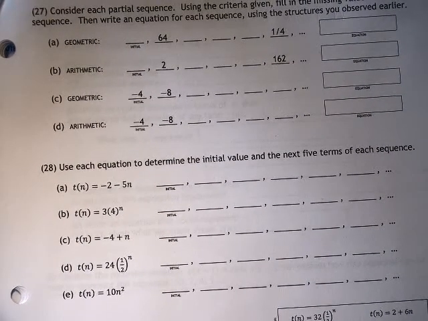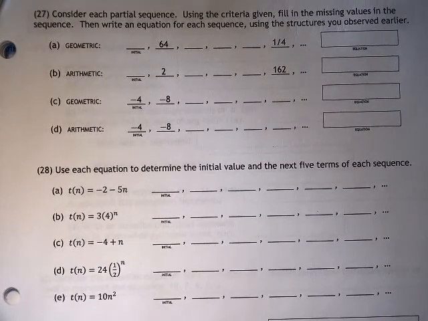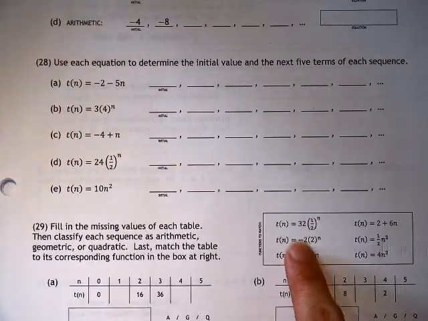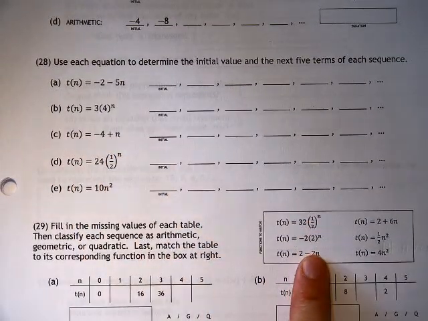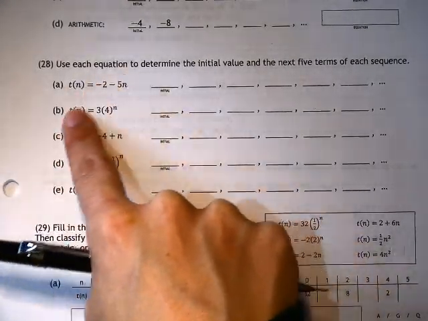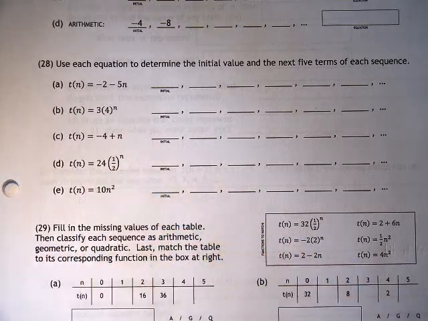As you begin page 3, keep in mind that the goal is to really start to become a bit more formal about our vocabulary of sequences, namely words like arithmetic, geometric, and quadratic, and to start using their equations. You can tell in number 28 and 29 on this page that we're going to start using more notation, like T of n, and the structure of these arithmetic and geometric equations.